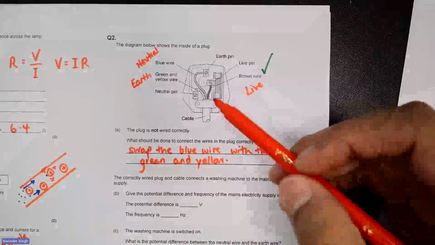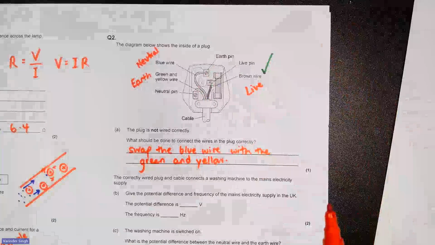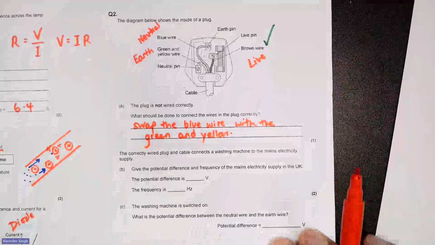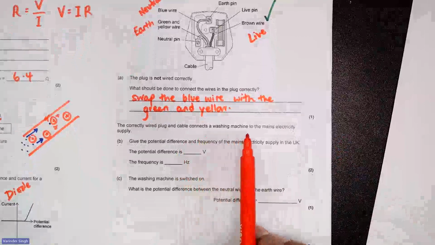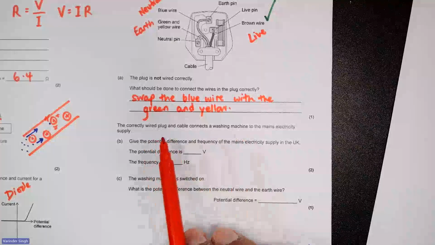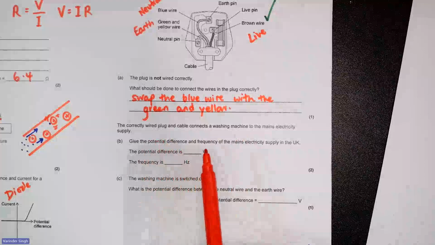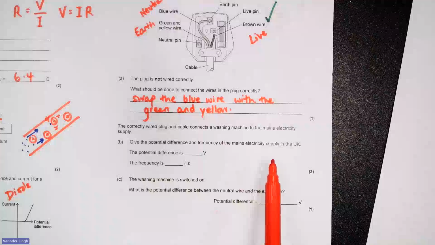So just need to get the message across that those two wires are going to need to be swapped. Okay, so the correctly wired plug and cable connects a washing machine to the mains electricity supply. Give the potential difference and the frequency of the mains electricity supply in the UK.